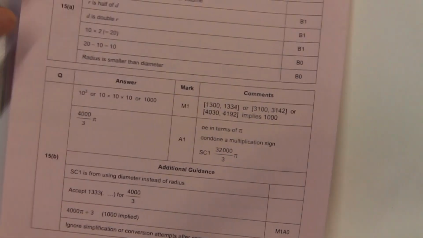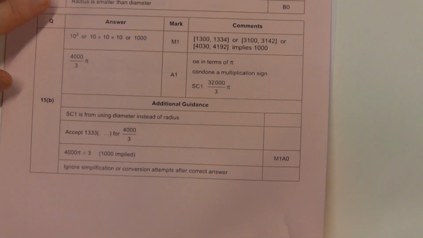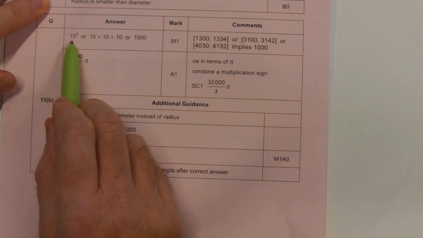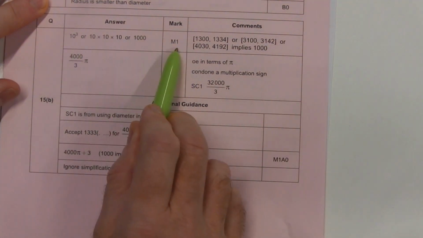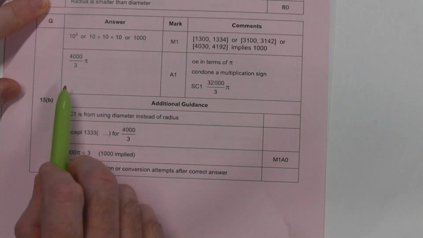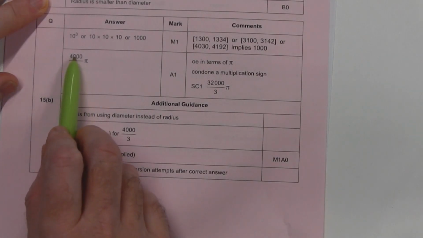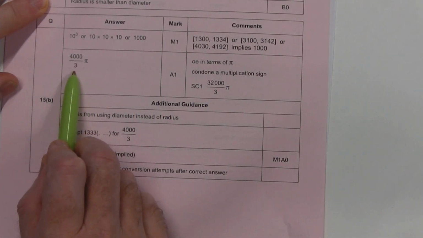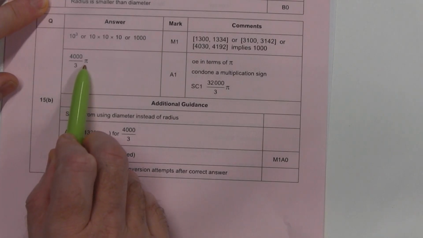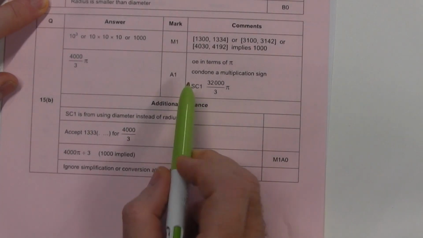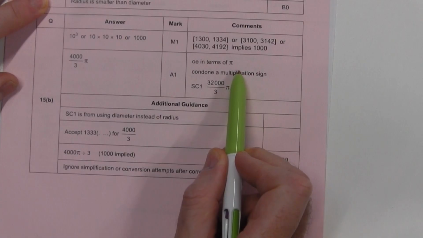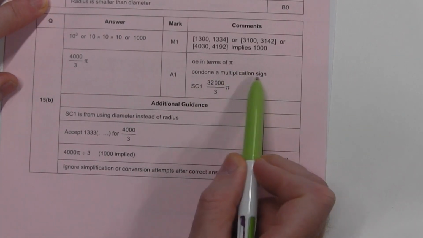And again, back to the mark scheme, things that we want to see. So they want to see the 10 cubed or the 1,000. That's your first mark. And then for our answer, that is our answer, 4,000 over 3 pi, and then obviously centimeters cubed. So it gives us a variation on that.